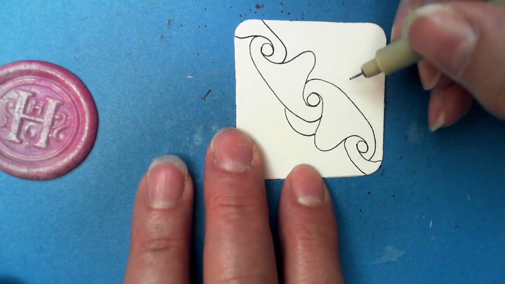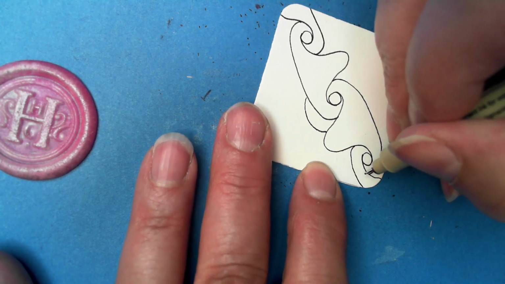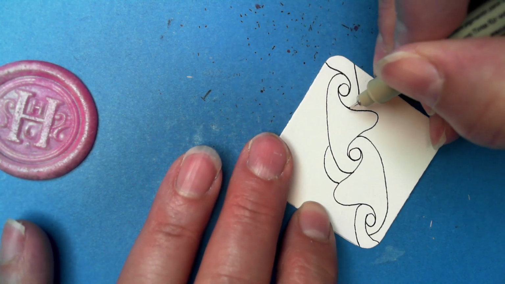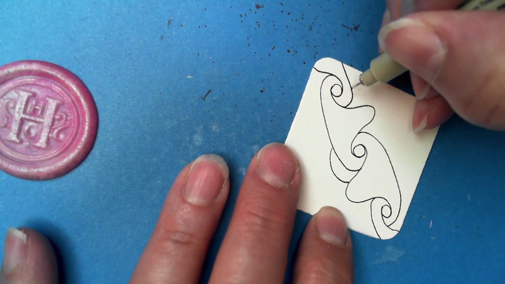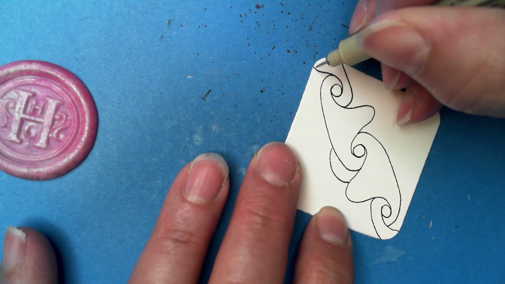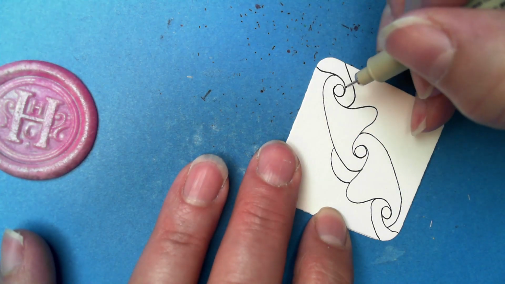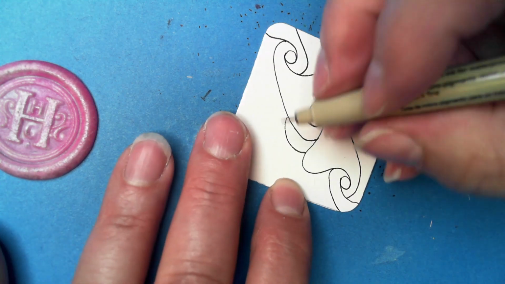But I need to have it make sense in my head. So let's just do this on this side too. Wait, I get it all mixed up every once in a while.